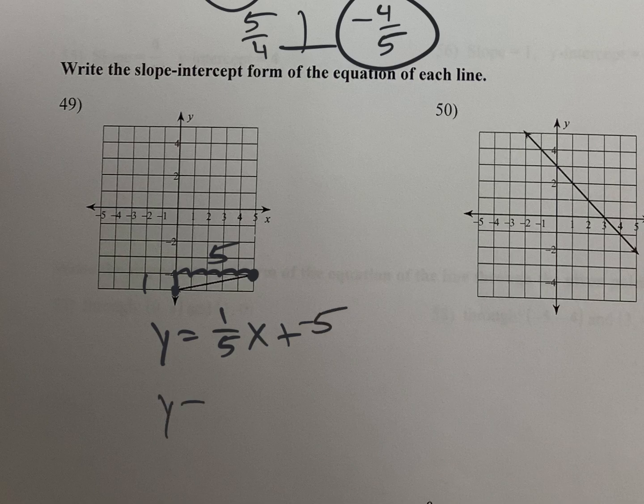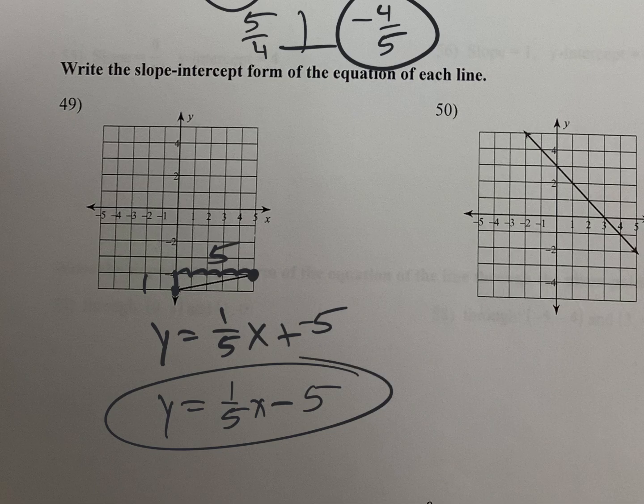You can leave it like that, or you could have written it like this, which would be better. Slope-intercept form of that line, because we could see where it crosses the y-axis. Okay? 50.